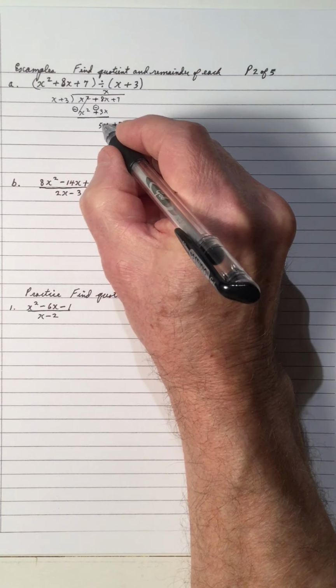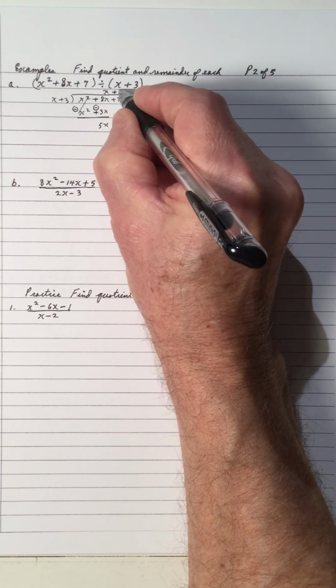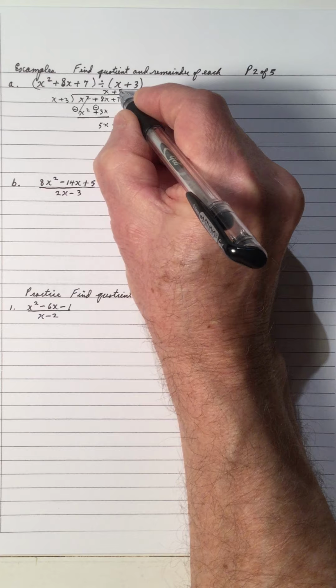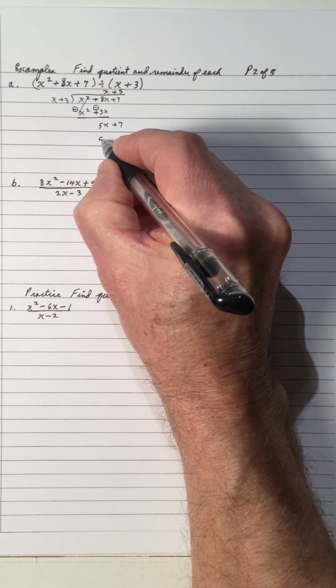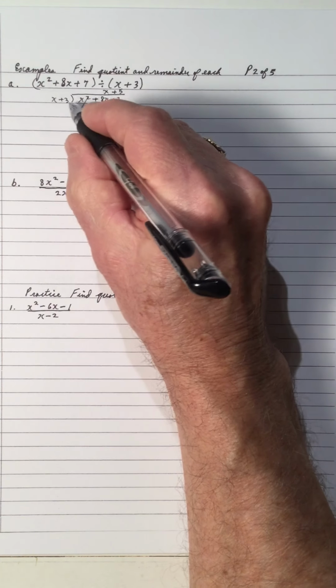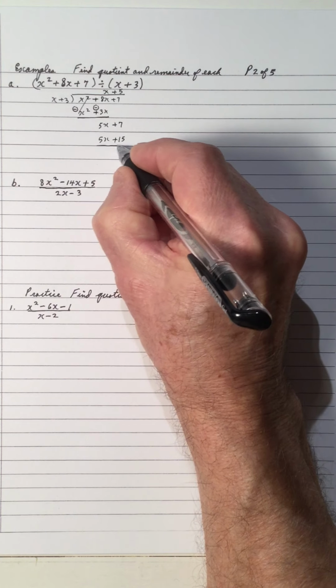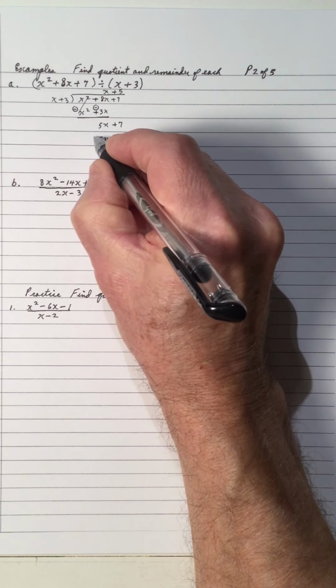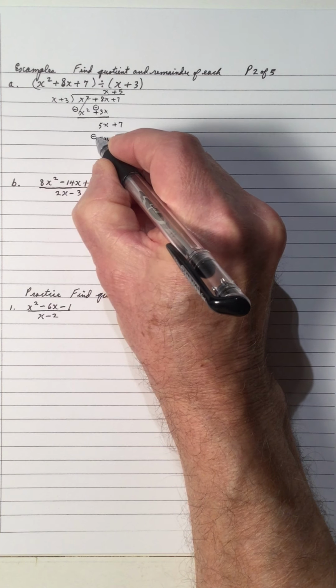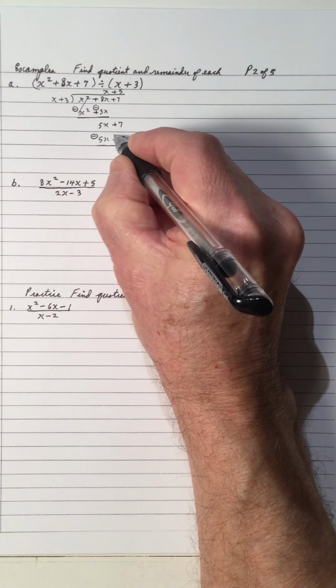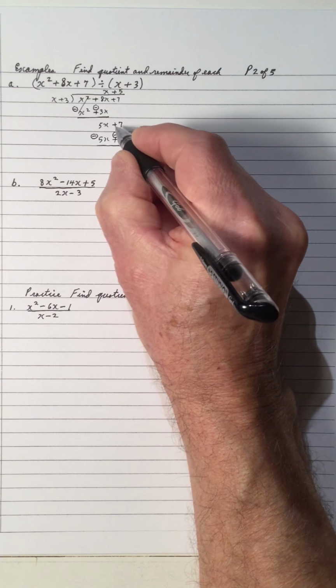So x into 5x is plus 5. So positive 5 times x is 5x. Positive 5 times a positive 3 is a positive 15. And now we're subtracting, so this positive, we change it to a negative. This positive, we change it to a negative. Now we add on.